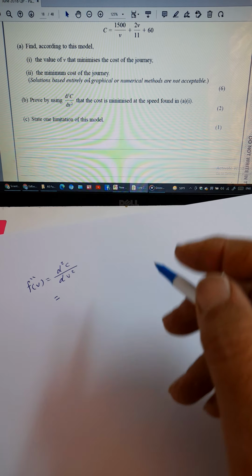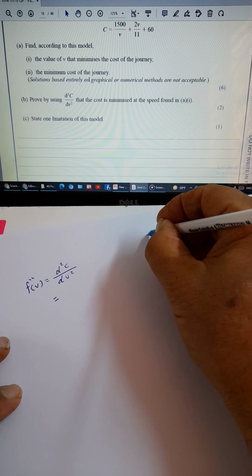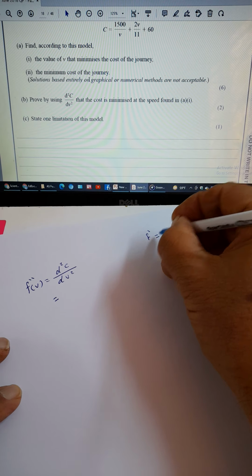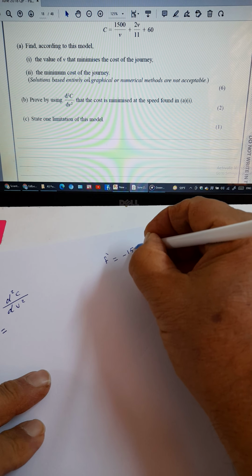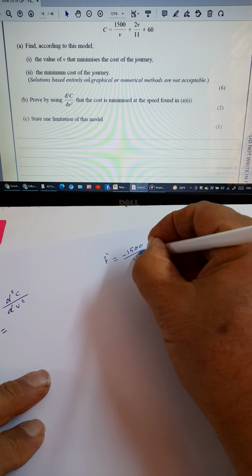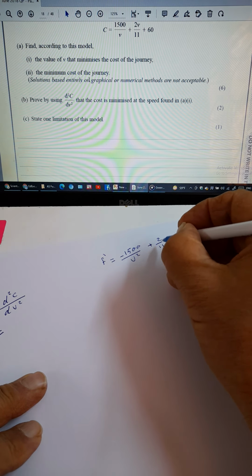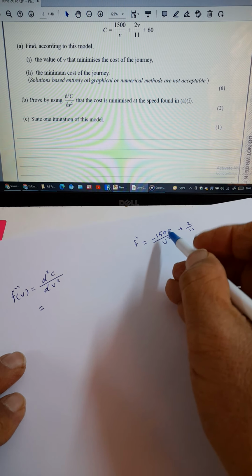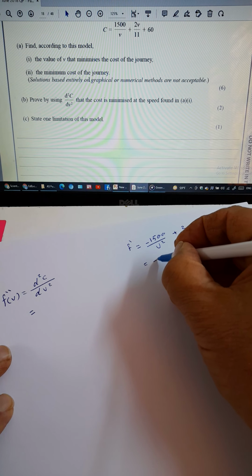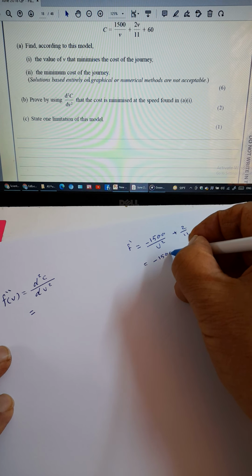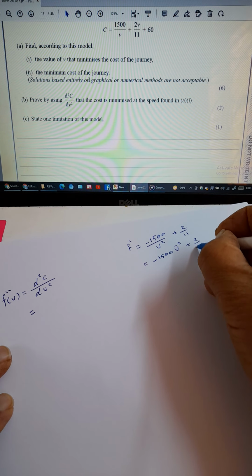Now the first derivative equals minus 1500 over V squared plus 2 over 11. So the second derivative of this: we write it as minus 1500 V to the minus 2 plus 2 over 11.